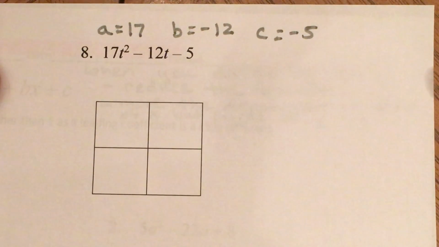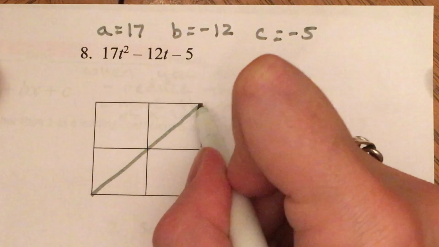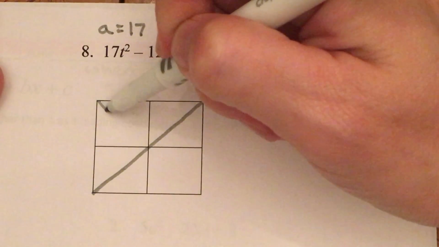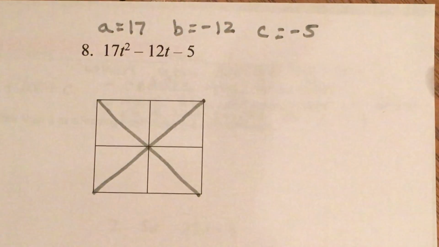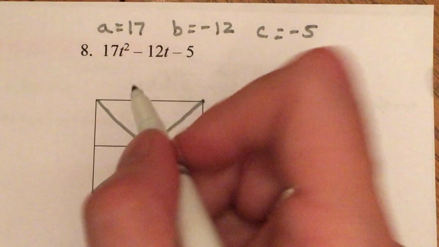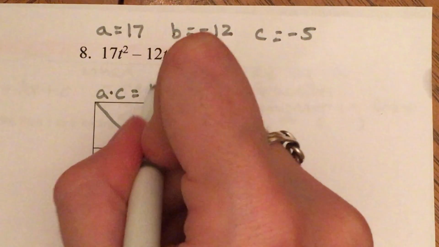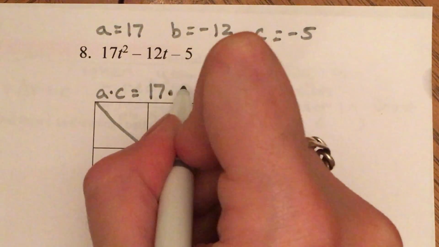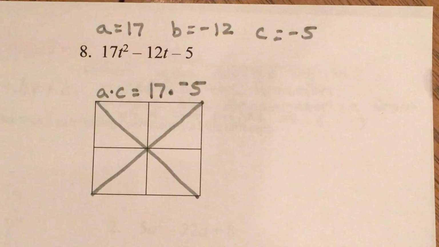So what did I just do? I labeled A, B, and C. Got it done. What did I just do? I turned my box into an X so it's actually usable. And I know that what two pieces have to multiply on the top? A and C. 17 times a -5. Now that you might need a calculator for.